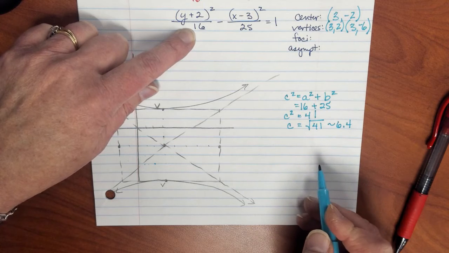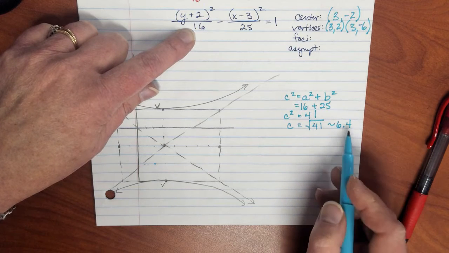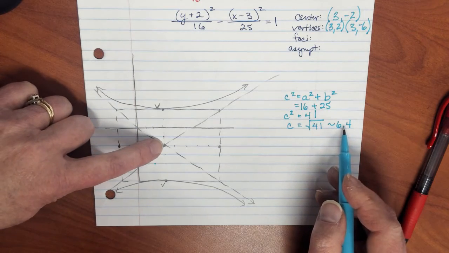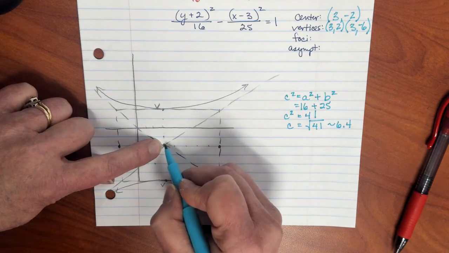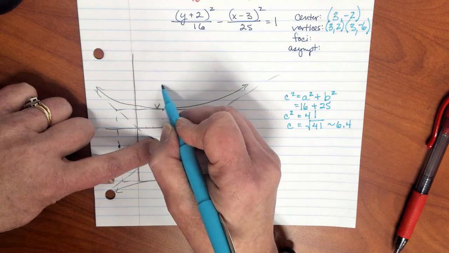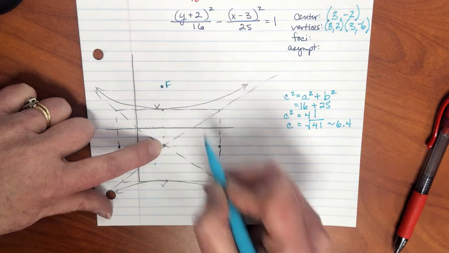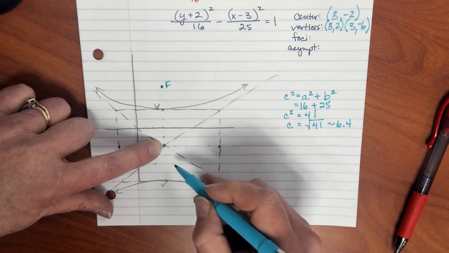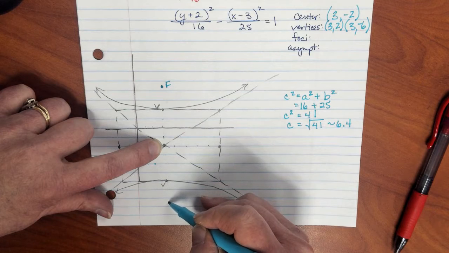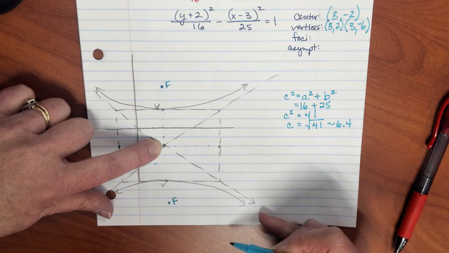So when you graph that, you're going to come 6.4, 6.5, whatever, from the center. Well, we've already gone up 4, 5, 6.5. So there would be my foci, one of them. I would come down 4, 5, 6, and a little bit more. There's my foci.